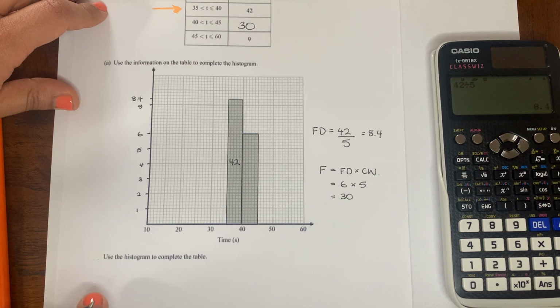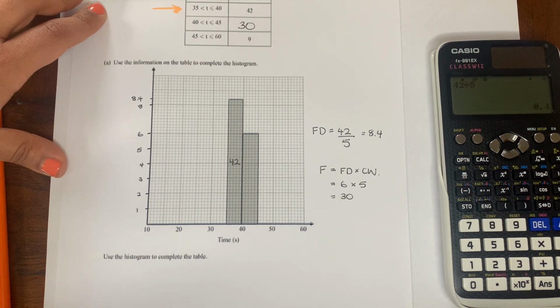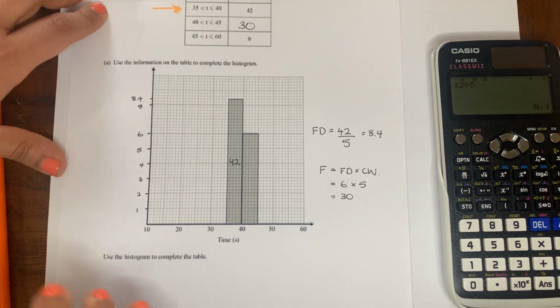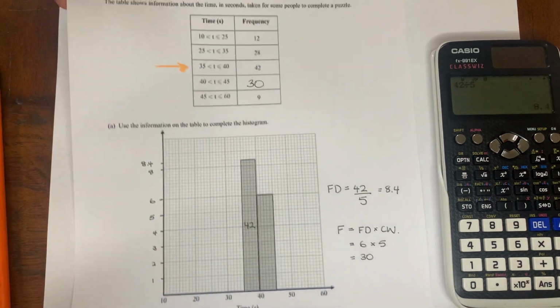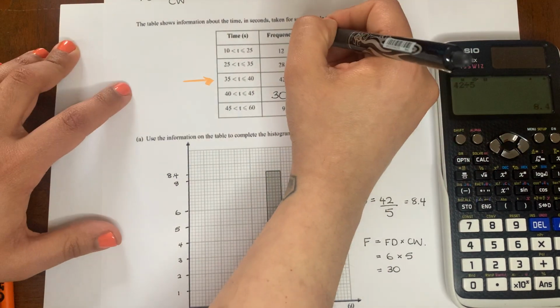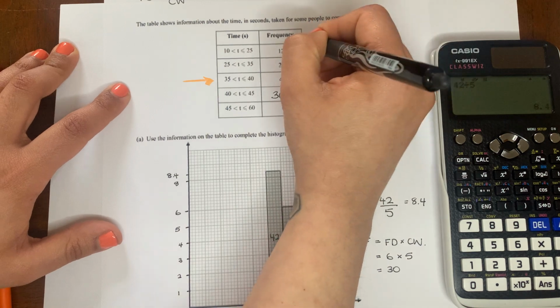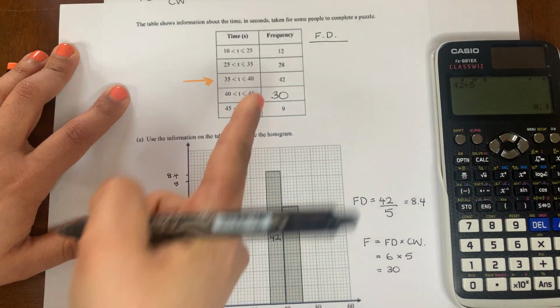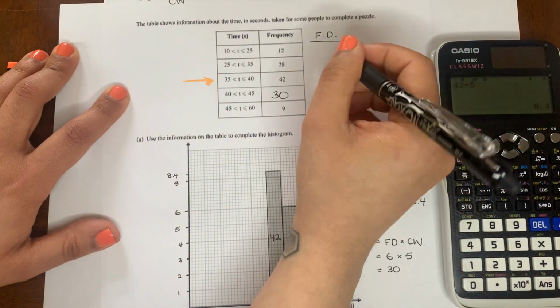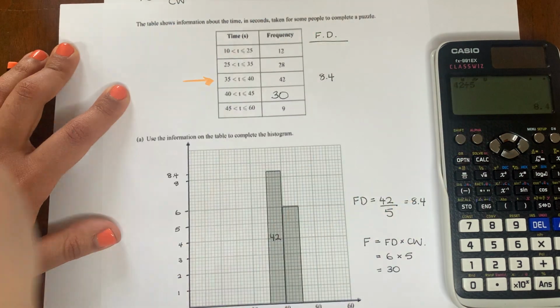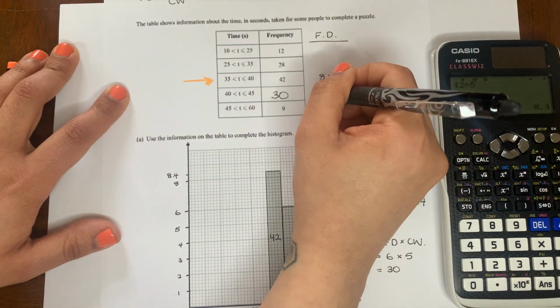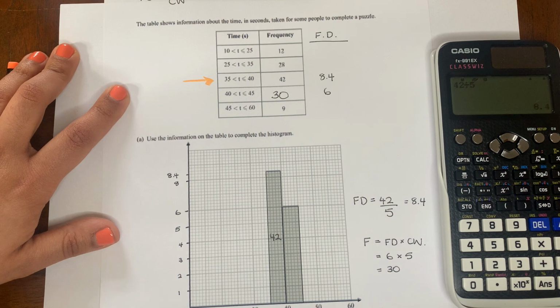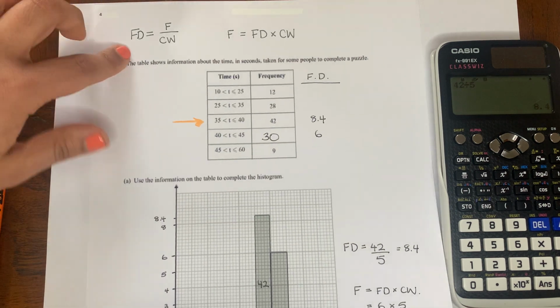And then the next bit tells me to use the histogram to complete the table. So I'm going to have to fill in these other bars. What I'm going to do here, and I would highly recommend you do the same, is create a third column and label it frequency density. I already know the frequency density for those two, so I'm going to fill them in. That's 8.4, and that was 6. And then to work out my frequency density, I'm always going to do frequency divided by class width.